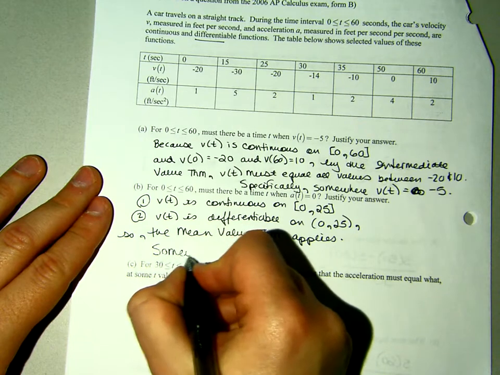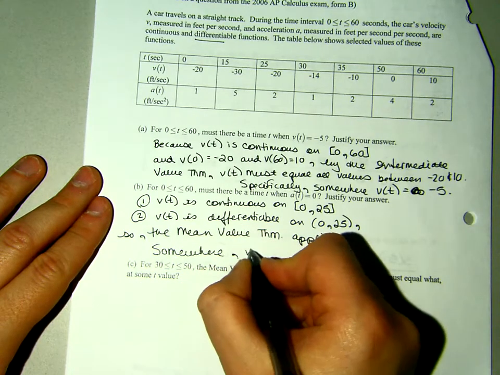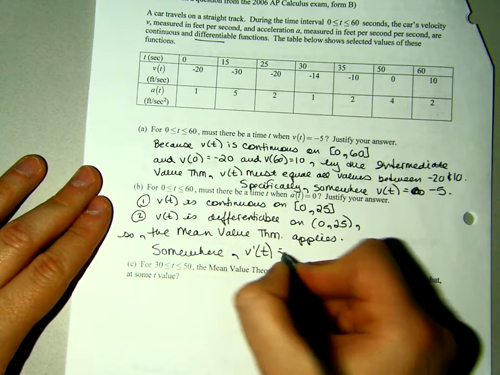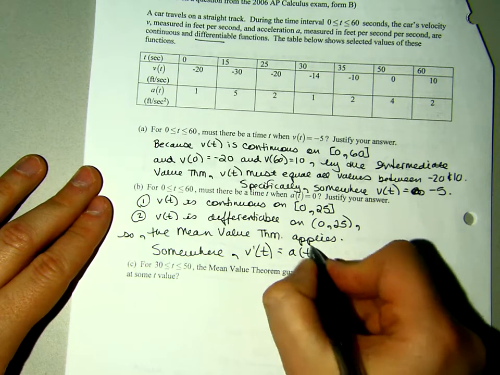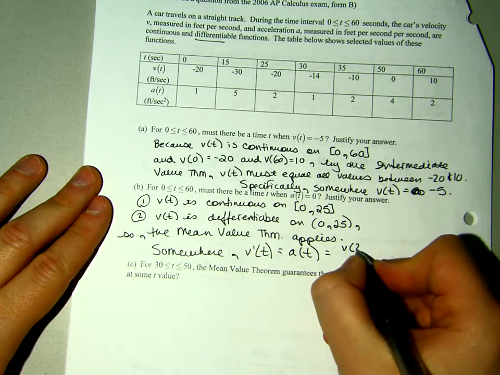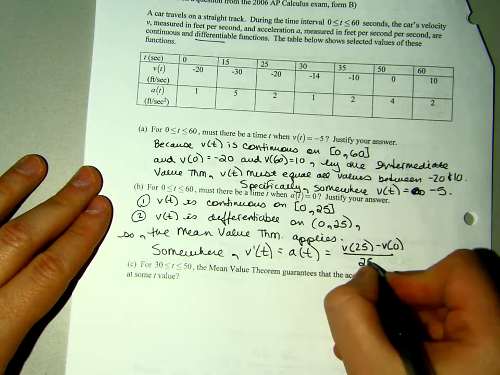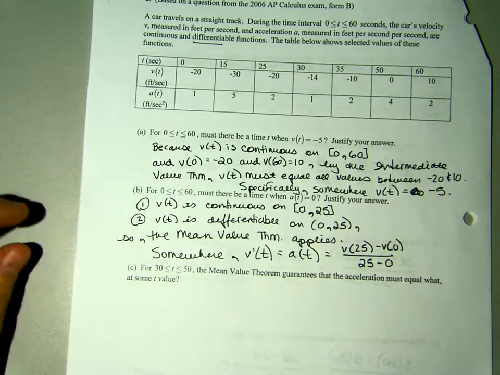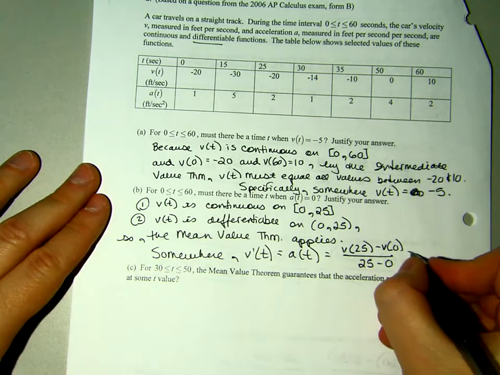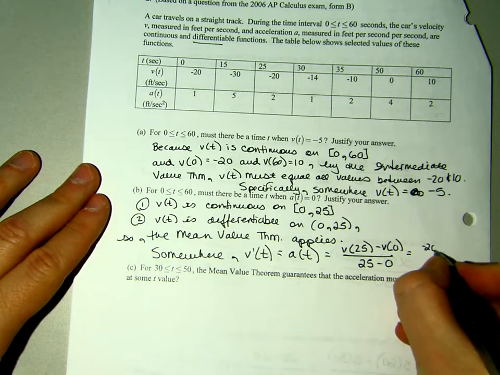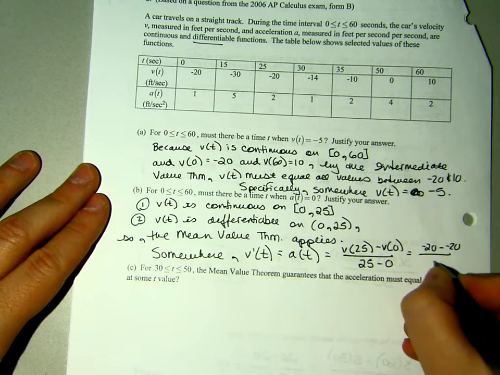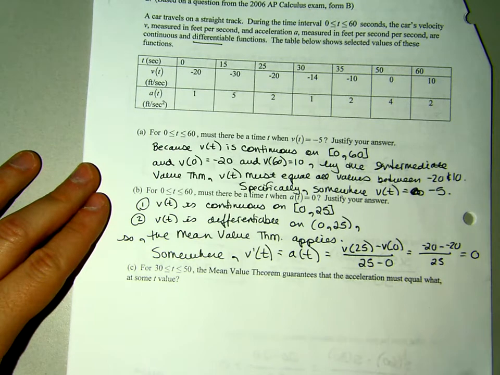Somewhere, the slope of velocity, which is the acceleration, has to equal v of 25 minus v of 0 over 25 minus 0. Negative 20 minus negative 20 over 25.